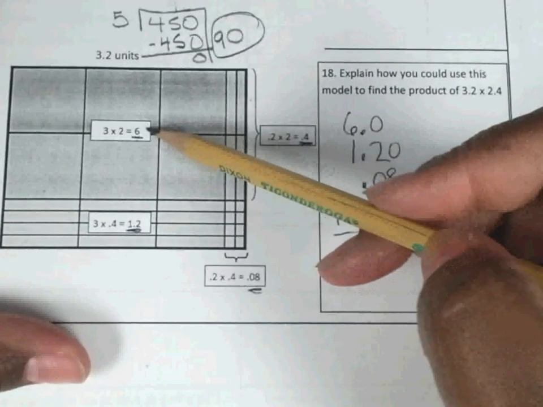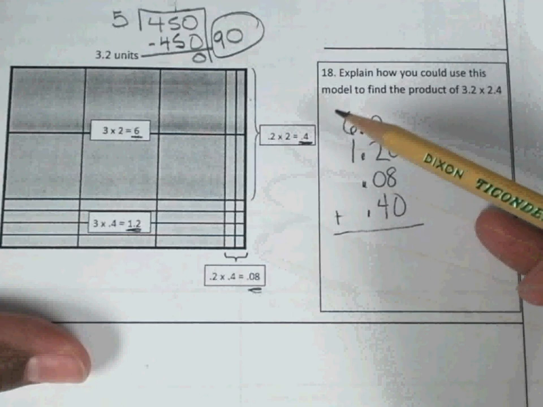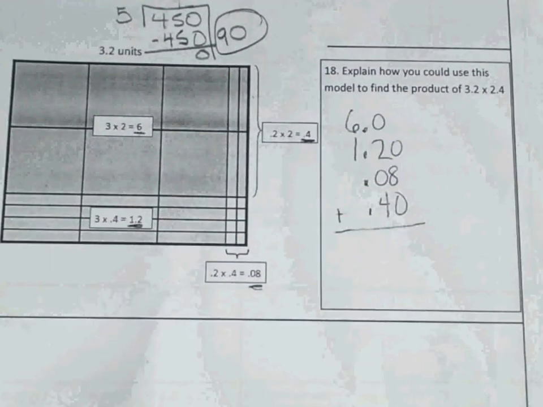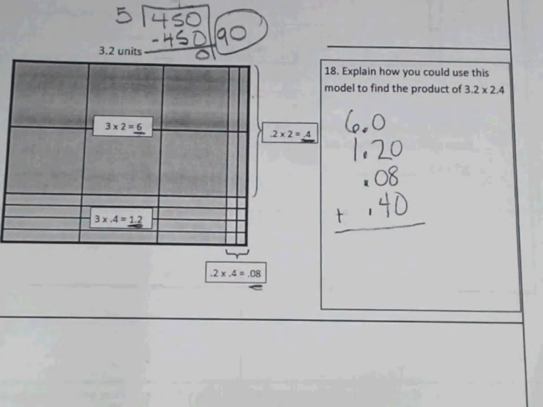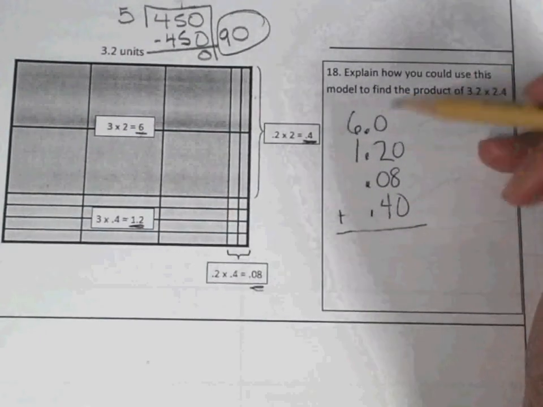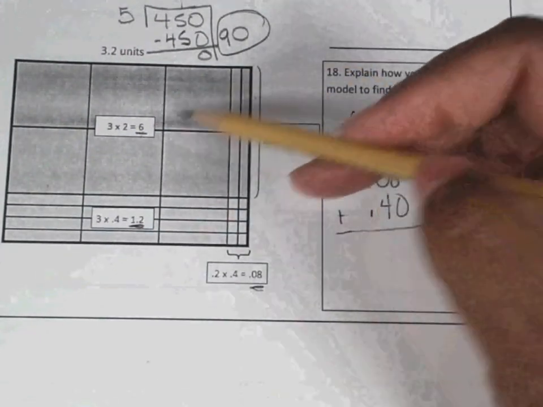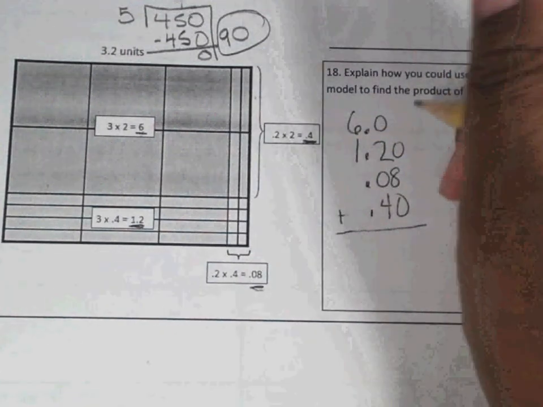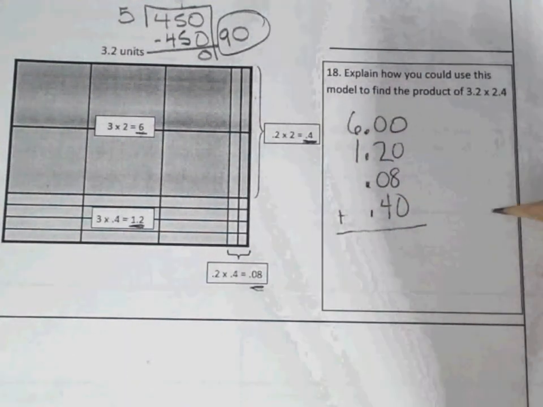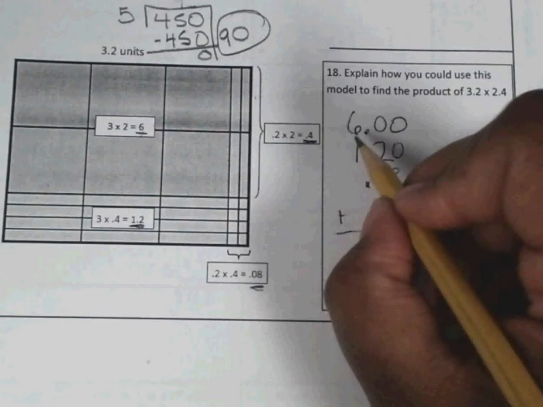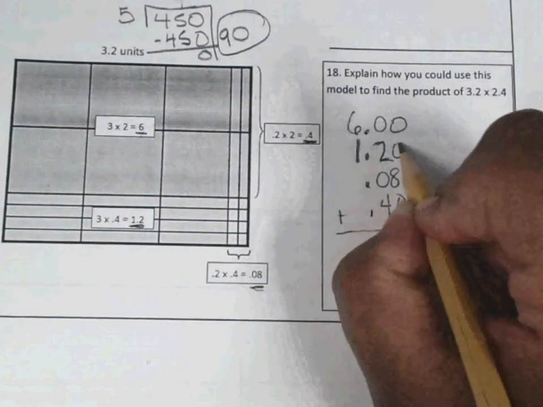Okay? For number 18, all you had to do was just say, I add it all up. The biggest problem is I have friends that didn't line up their decimals. Remember, when we add, subtract, or compare, we line up our decimals. This is just adding up the partial products. I have 6 whole, so I put 6 whole there. I'm going to annex 2 zeros. I had 1 and 2/10. I write my 1 and 2/10.